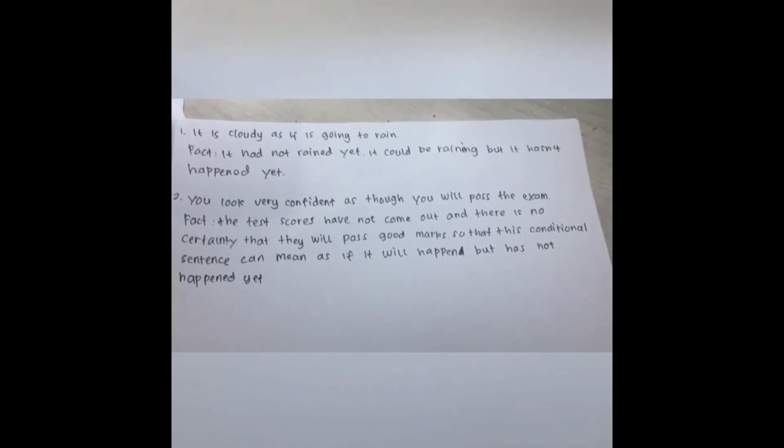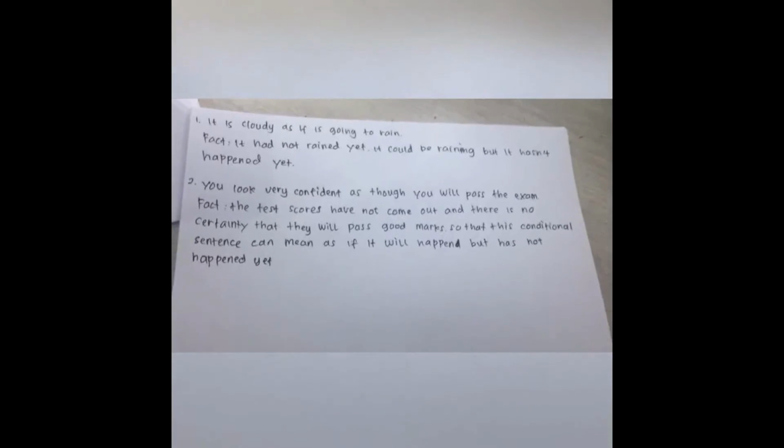Next, for example, you look very confident as though you will pass the exam. Fact, the test scores have not come out and there is no certainty that they will pass with good marks. So this conditional sentence can mean as if it will happen but has not happened. Anda terlihat sangat percaya diri seolah-olah Anda akan lulus ujian. Faktanya nilai tes belum keluar dan belum ada kepastian lulus dengan nilai yang bagus, sehingga kalimat kondisional ini dapat diartikan seolah-olah akan terjadi tetapi belum terjadi.